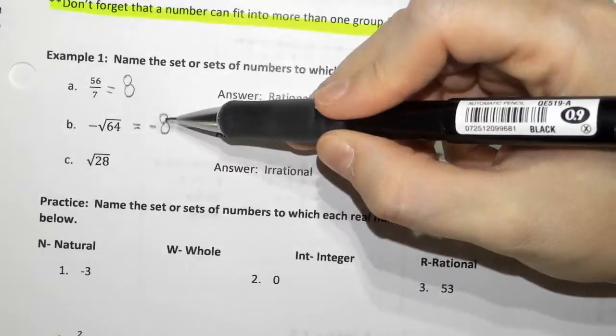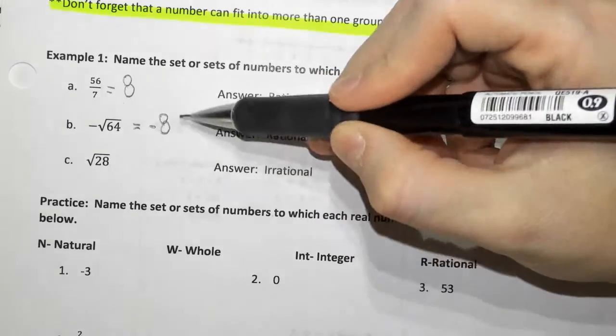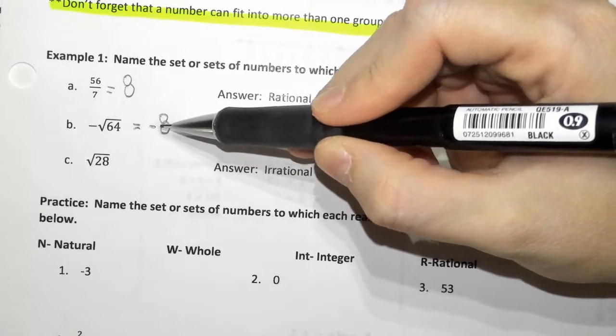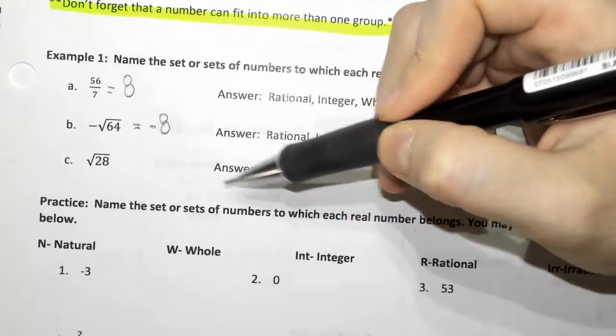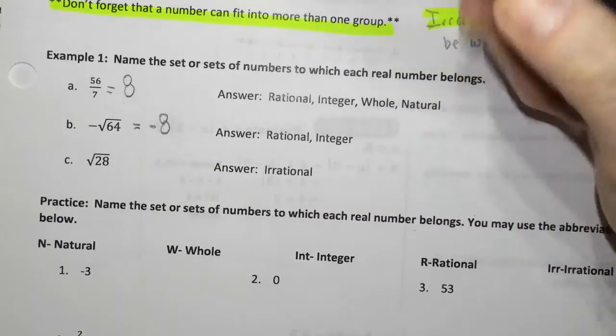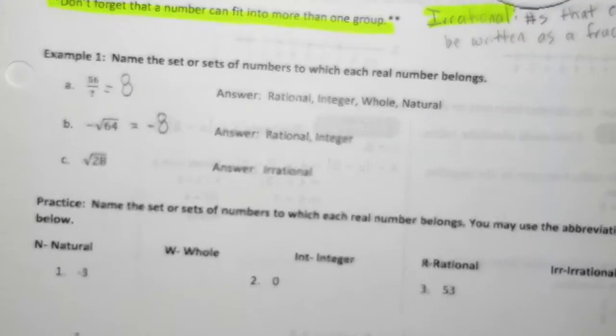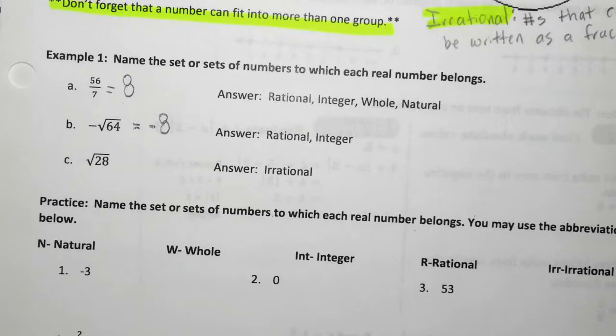We talked about rational numbers being numbers you can write as a fraction. How do you write negative 8 as a fraction? If I'm writing negative 8 as a fraction, then it's negative 8 over 1. Any integer, if you want to write it as a fraction, just write it over 1.